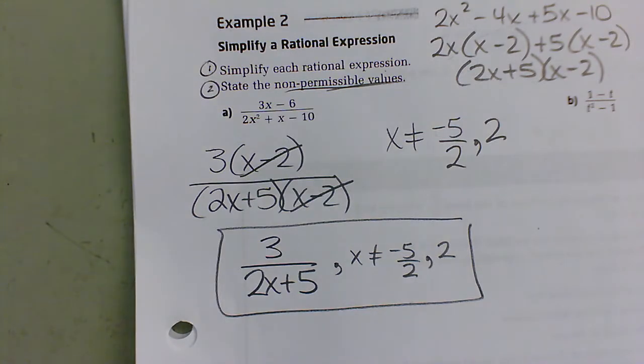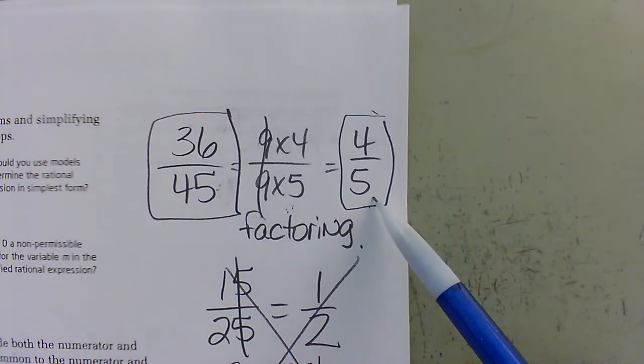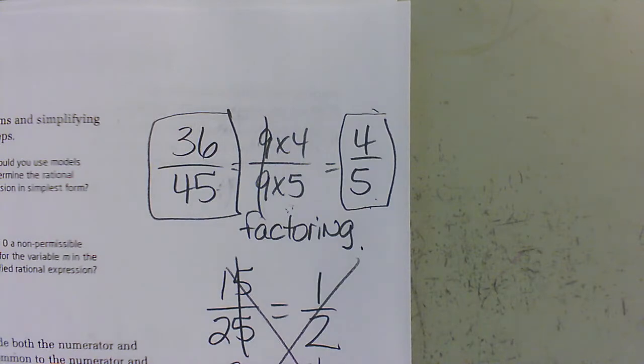Now, you're probably asking yourself, and you may not have even thought of this, but some of you may have: is the 2 still a non-permissible value? Because I canceled it out, right? But the fact is it existed originally. It's the same thing as 4/5. I'm telling you the answer was 4/5. Could the question have been 36 over 45? Yes, it could have been.